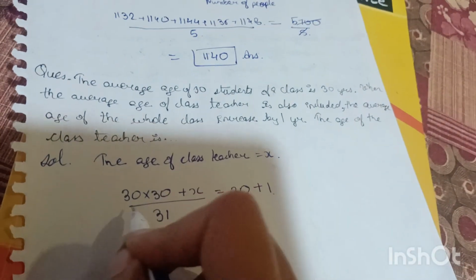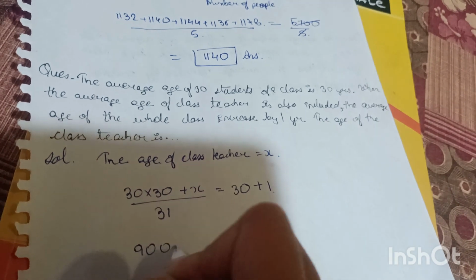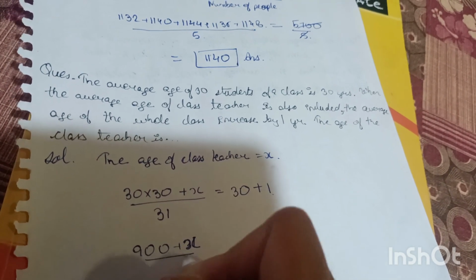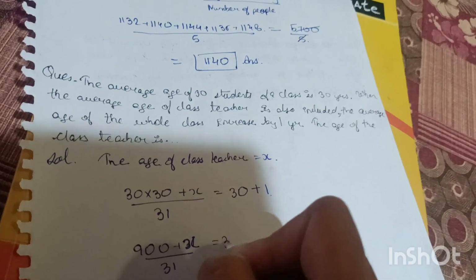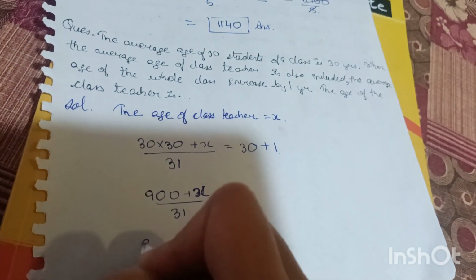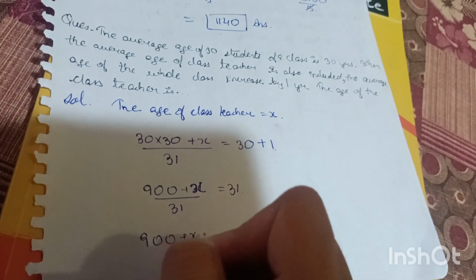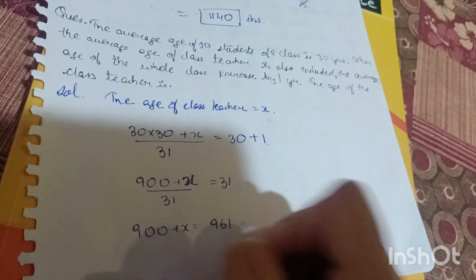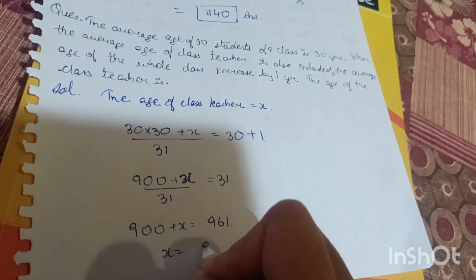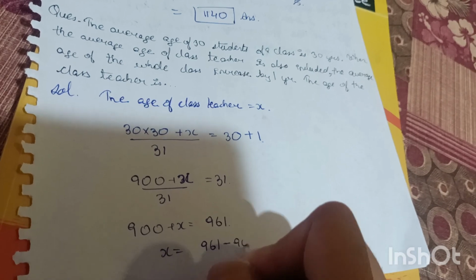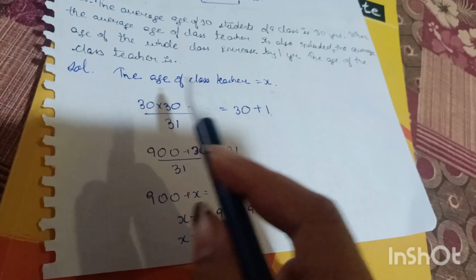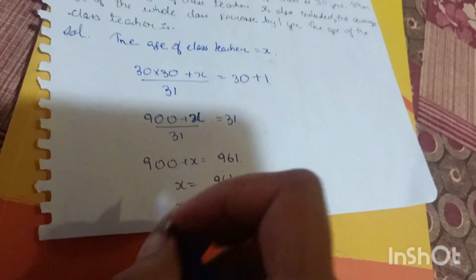So now let's solve. So it will become 900 plus x upon 31 equals to 31. Okay, so now let's solve it. 900 plus x is equal to 31 into 31. It will become 961. So the value of x will become 961 minus 900. So x will come 61. So the age of class teacher is 61 years.